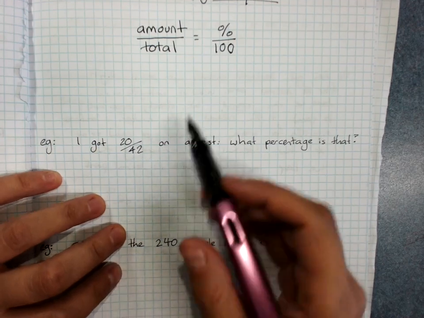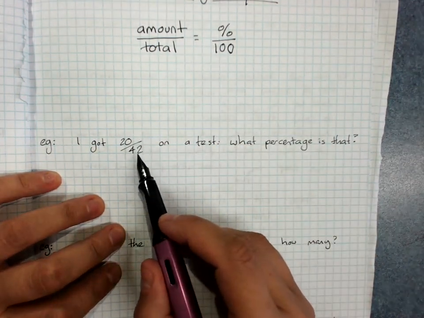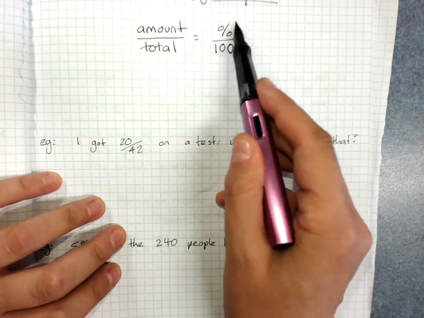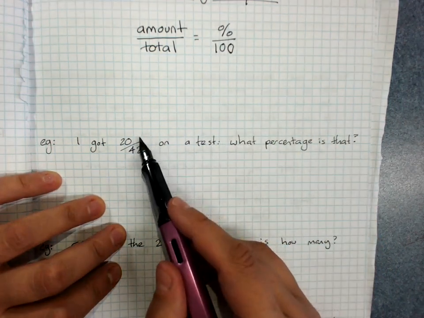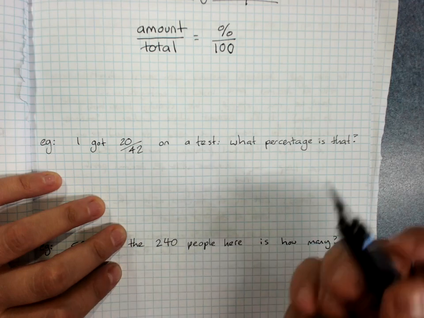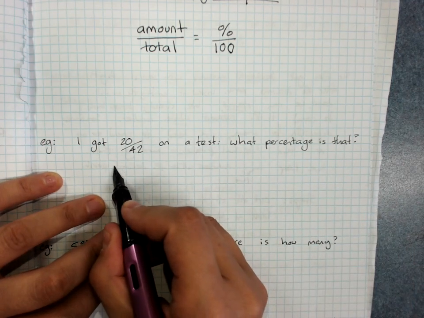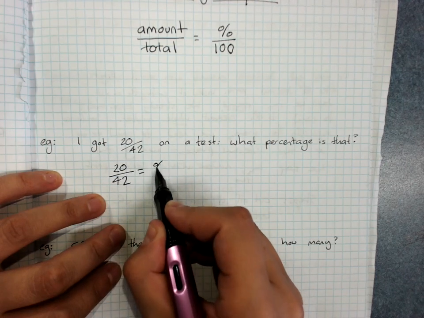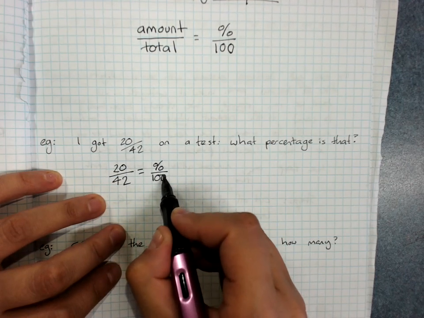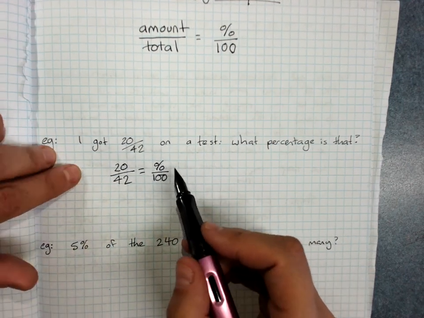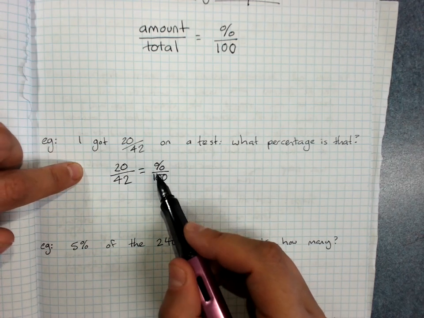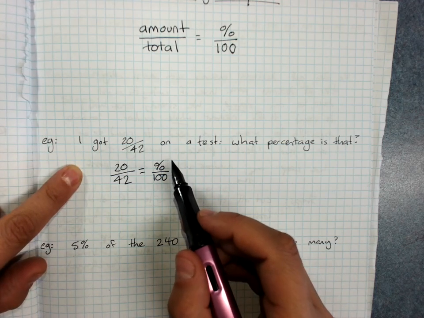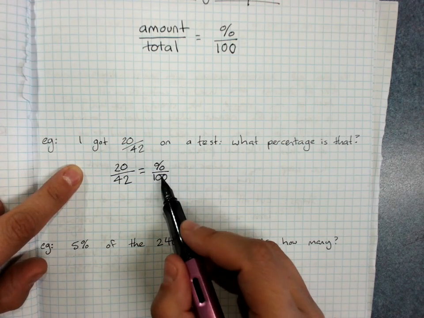So, keeping that in view, I got 20 out of 42 on a test. What percentage is that? I don't know the percentage part, but I know the amount out of the total. So I set it up as 20 out of 42 equals the percentage out of 100. And then I rearrange to get the percentage on its own, and the resulting sum will be how I find the percentage. So I've got the percentage divided by 100.